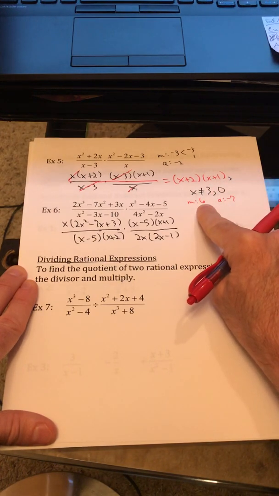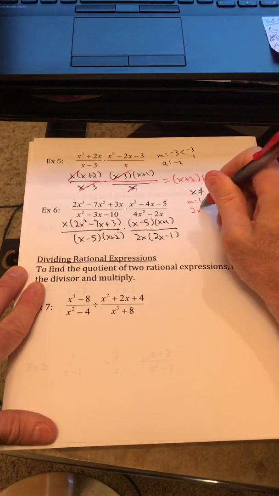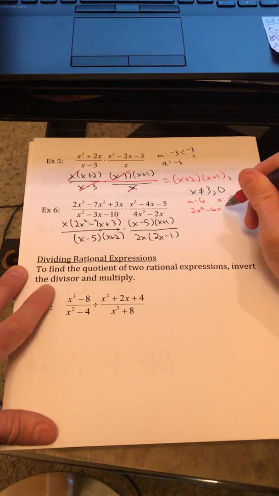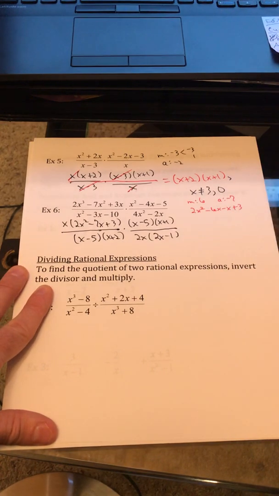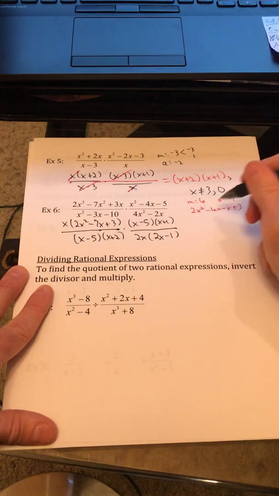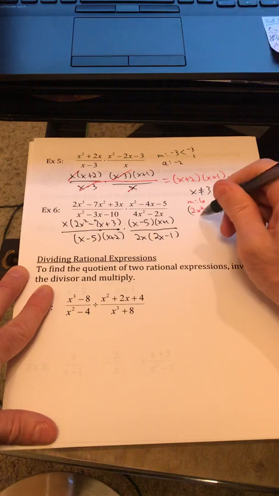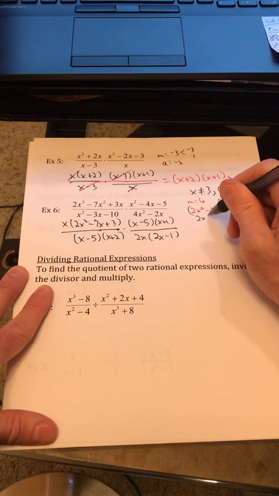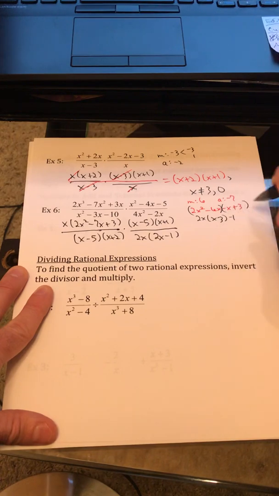Well, that's going to be -6 and -1. So 2x squared minus 6x minus x plus 3, which then we can group: factor out the 2x, x minus 3, factor out the -1, x minus 3.